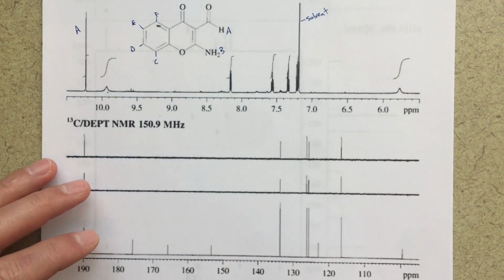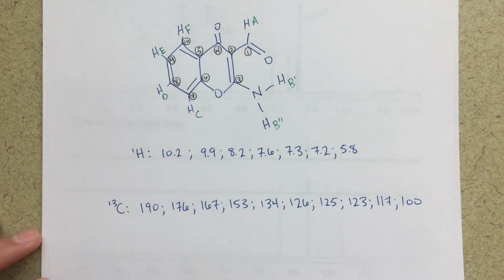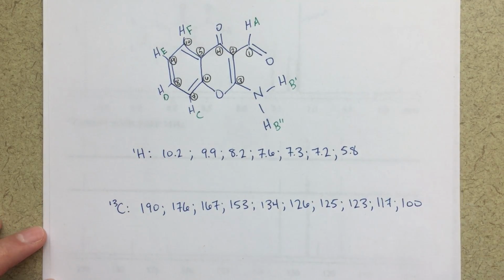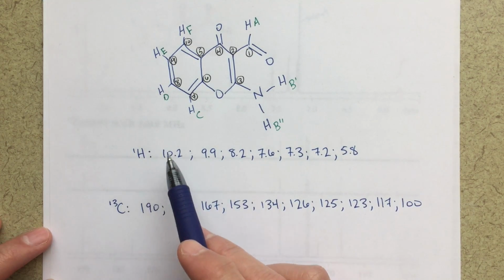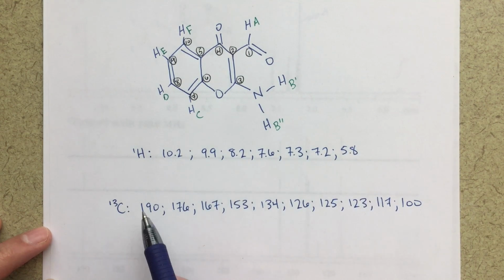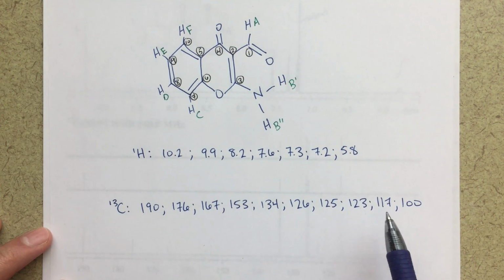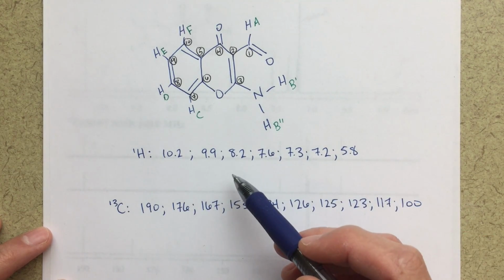All right, so let's go ahead and move right along. The other thing I'm going to show you before we get into the two-dimensional NMR is that I've organized this picture and the signals in this way. I've got my proton NMR signals, where they come. These are the chemical shifts. And I've done the same thing for my carbon-13 NMR, and as we move along, I'm going to fill in essentially what all of the assignments are.